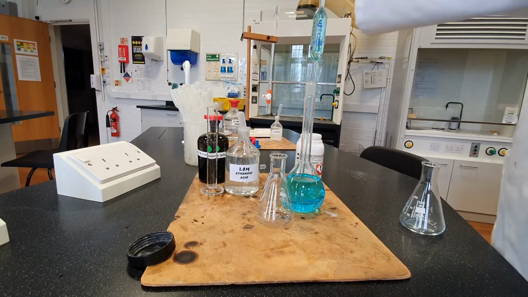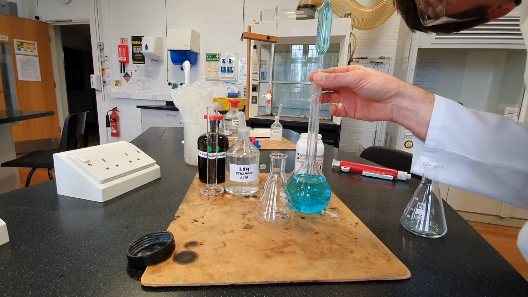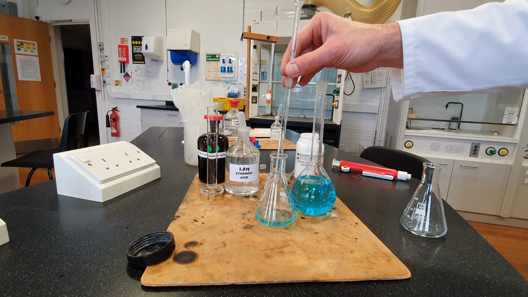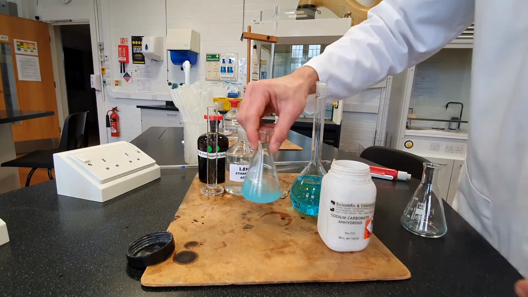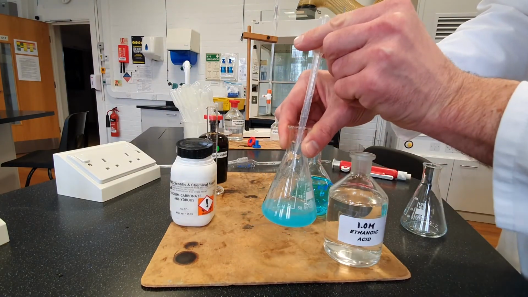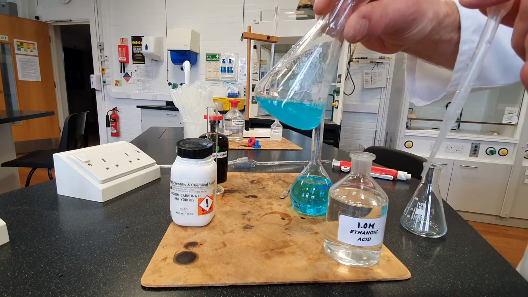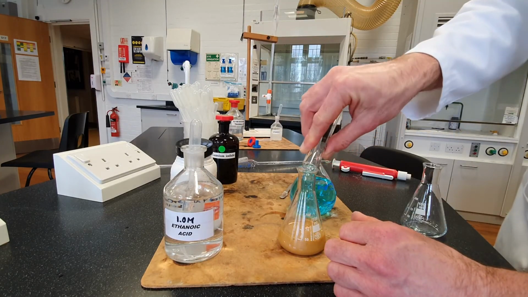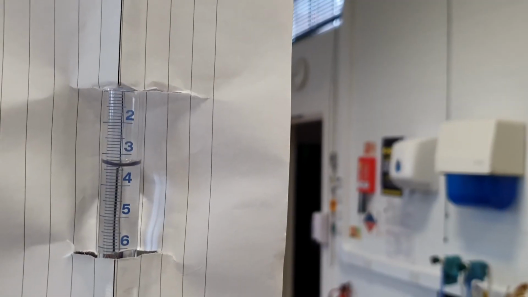Prepare the solution for the next titration. So 25 centimeters cubed of the copper solution into a 100 centimeter cubed conical flask. Add some sodium carbonate until a white precipitate forms. Add some ethanoic acid until the white precipitate just dissolves. Add some potassium iodide to liberate the iodine. Beginning of the second run.